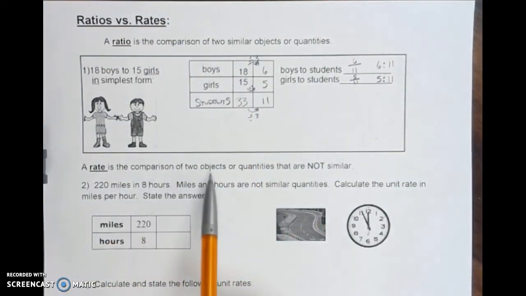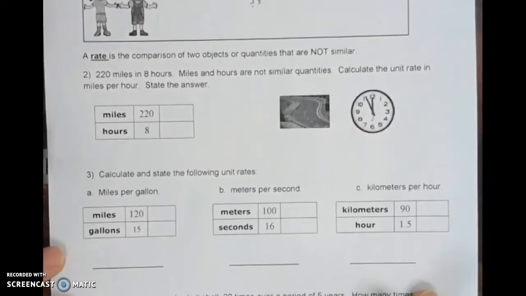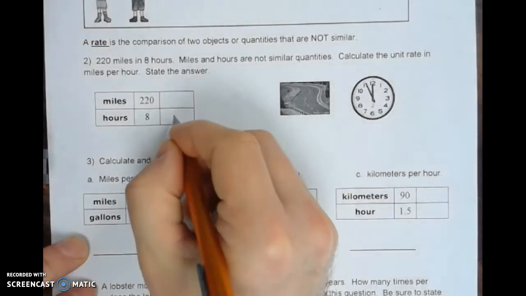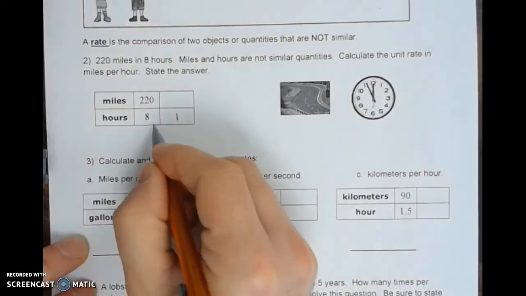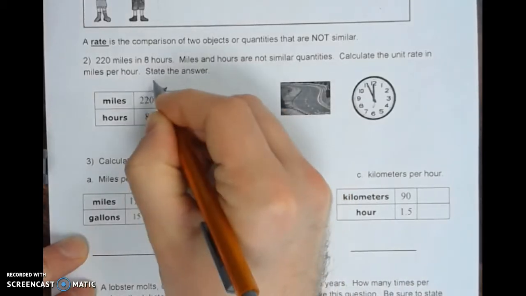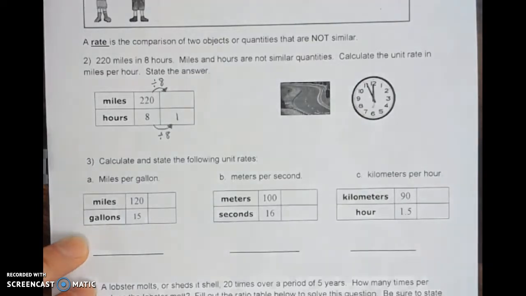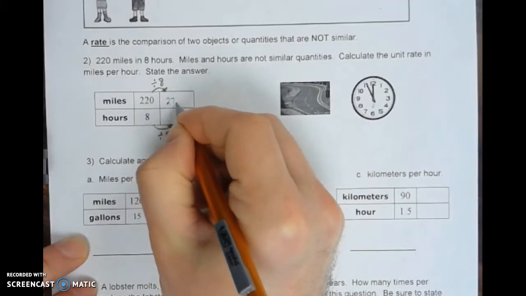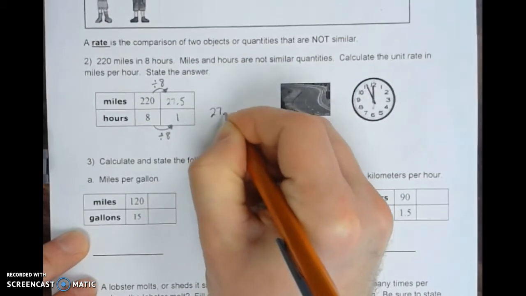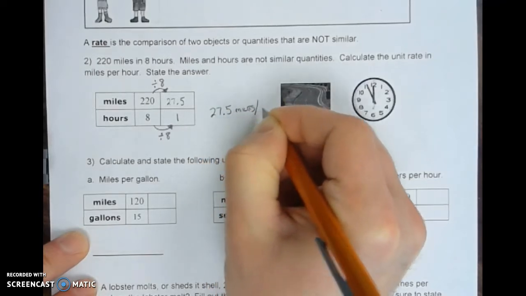A rate, however, compares two objects or quantities that are not similar, like what we were just doing with the turtles. In the second example, it says that we can go 220 miles in 8 hours. Well, miles and hours are not similar quantities. We want to calculate the unit rate in miles per hour. So what we want to do is figure out how far could we go in just 1 hour. Well, to go from 8 hours to 1 hour, we're going to have to divide by 8, which means I'm going to do the same thing to my number of miles. Take 220 and divide by 8. And if I did that, I would get an answer of 27 and 5/10, or 27.5. This means that the unit rate is 27.5 miles per hour.